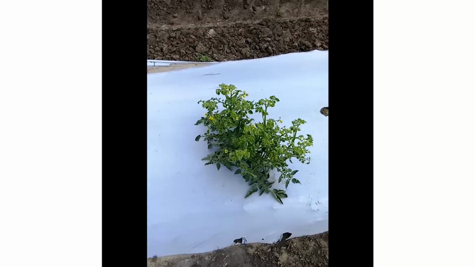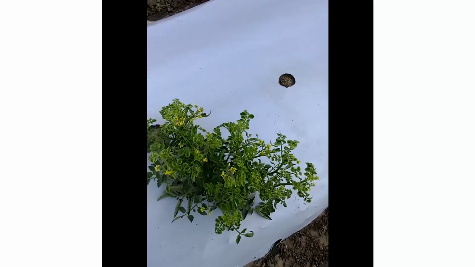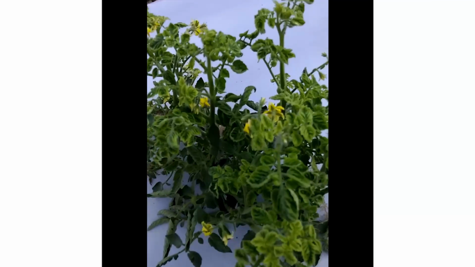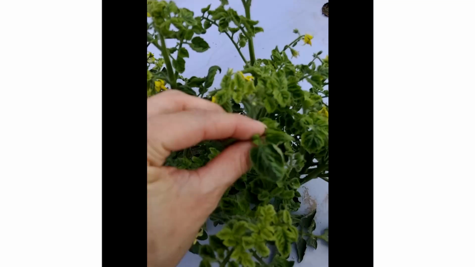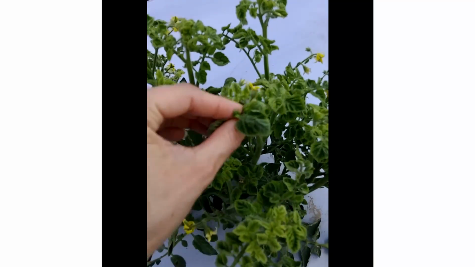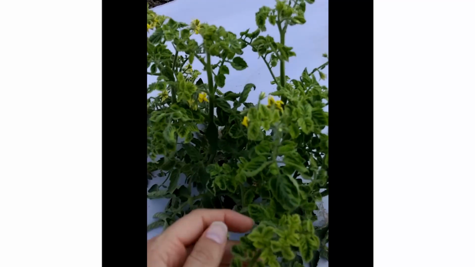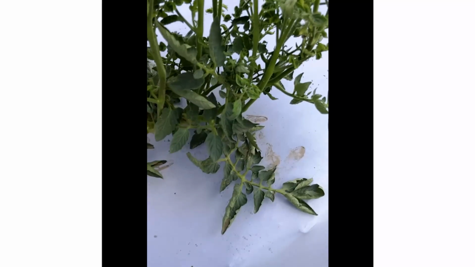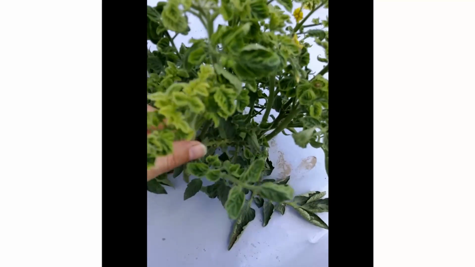Okay, so I found another tomato plant, and it seems that this one may have some viruses because the symptoms are a little bit different. You can see a little bit of leaf curling, but you can also see the mottling, and the leaves are very, very small. If you look at the bottom leaves before it got infected, those leaves look fine, just like a regular tomato plant.